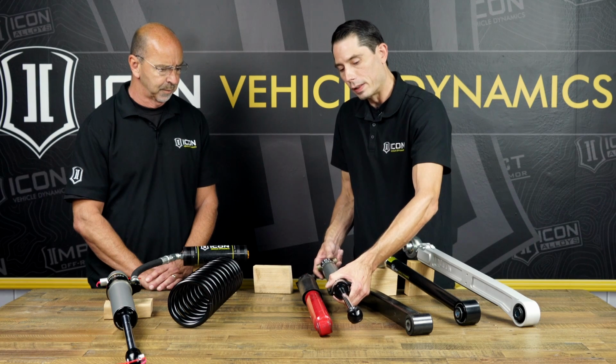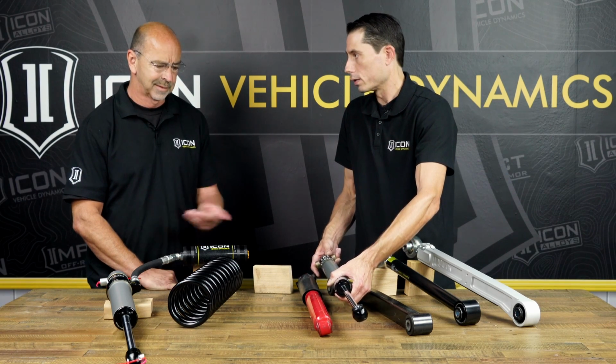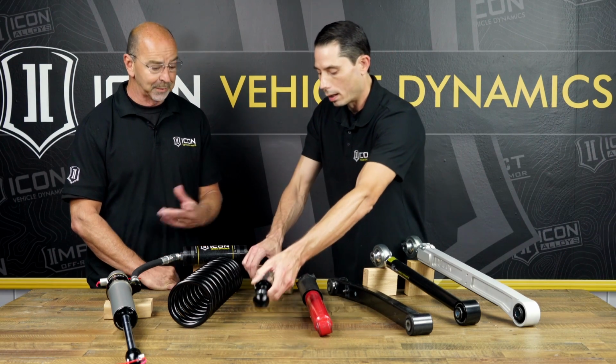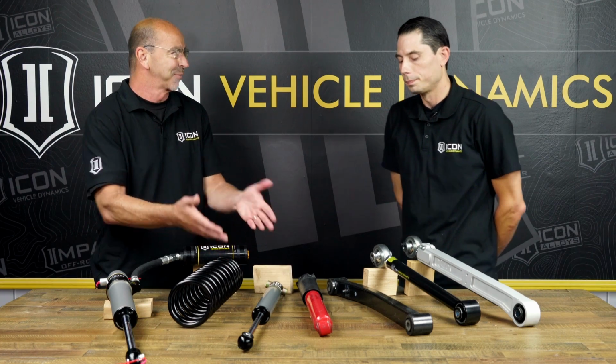And you can see the difference in length that I was talking about earlier too, that's tuned to go with the springs to get as much travel. Bottom line is it's just a better looking shock. So it's time to lose that and go to something really cool.